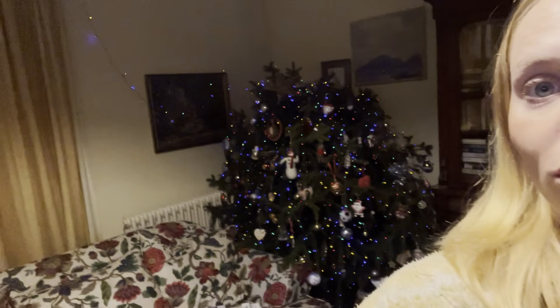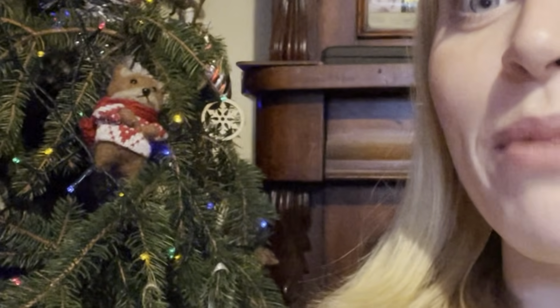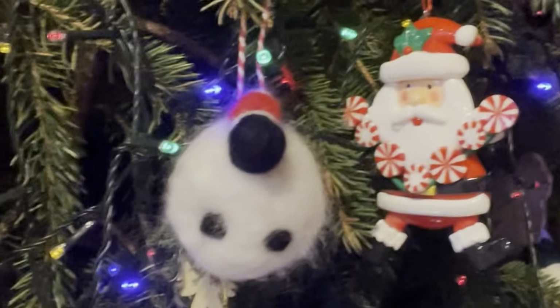So let me know what you think of my tree and what your tree looks like if you have a Christmas tree. One of the best things about having a real Christmas tree instead of an artificial one is the smell. So the smell of a real Christmas tree is so fresh and nice, and it makes your whole room smell like an evergreen tree. So that is really nice. Oh, we also have a sheep. I made that little sheep as well.